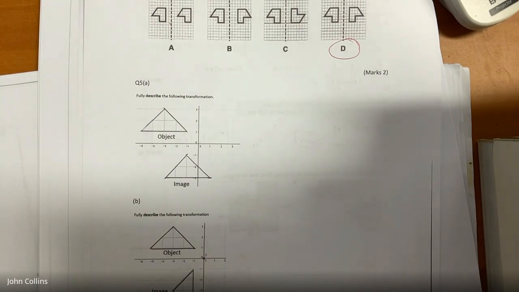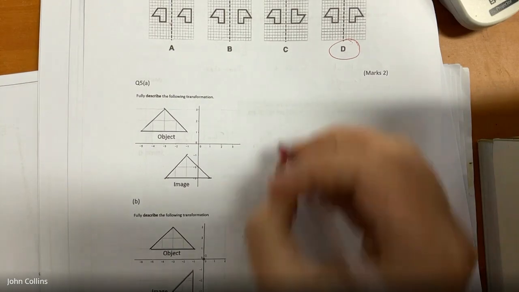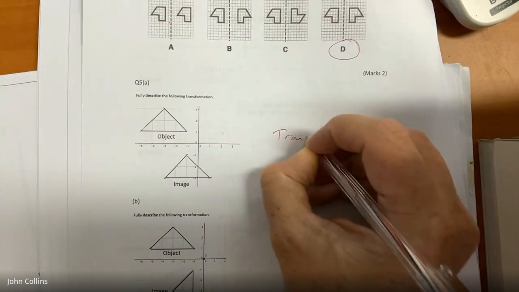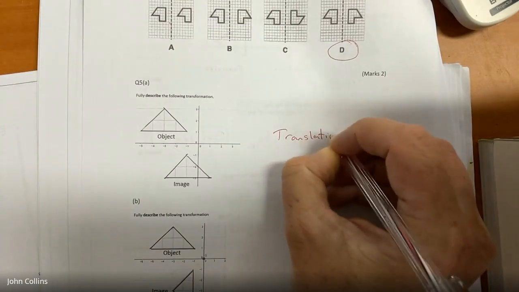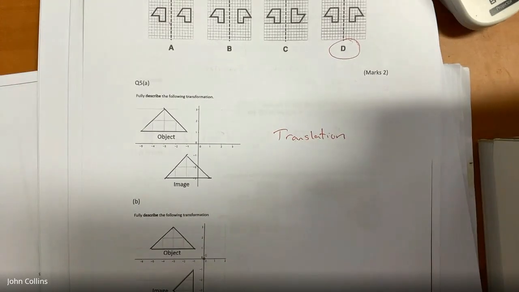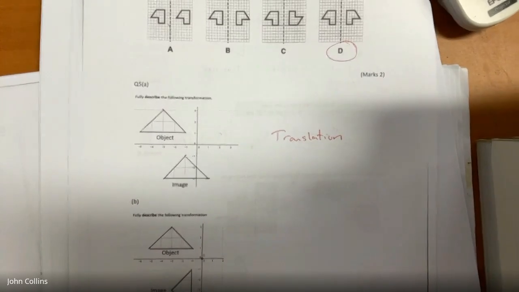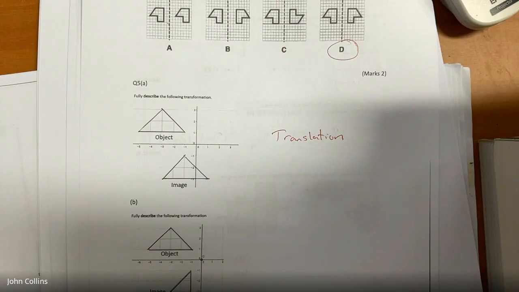When describing transformations, you must start off with one of the 4 words: translation, reflection, rotation, or enlargement. You must use that first, and then you must add the details. So this first one is a translation. It's moved up, down, left, right. So translation is the word we need. 1 mark for the word translation, and then 1 mark for how far it's gone up, down, left, right.